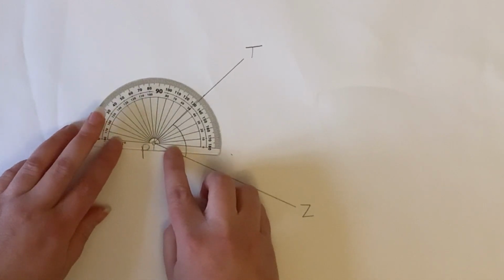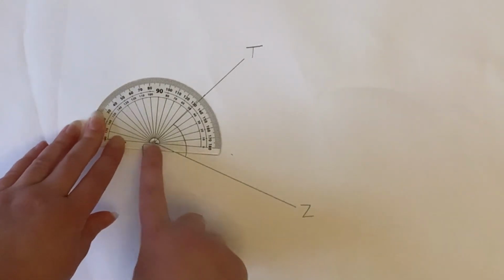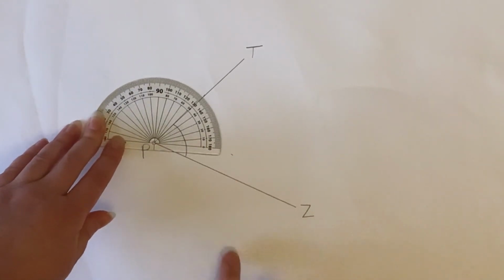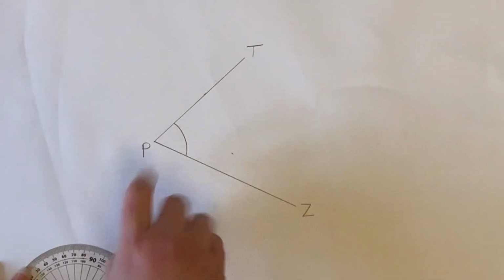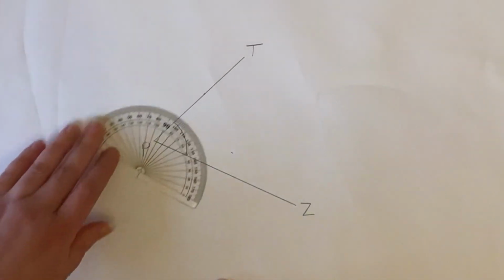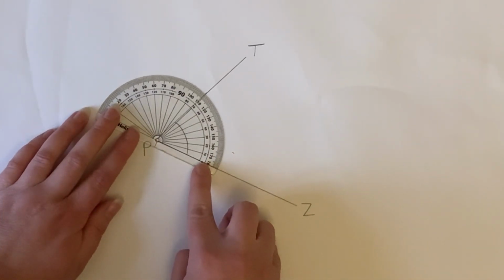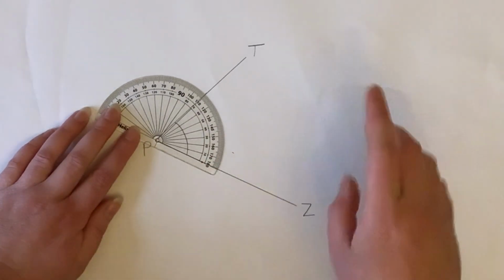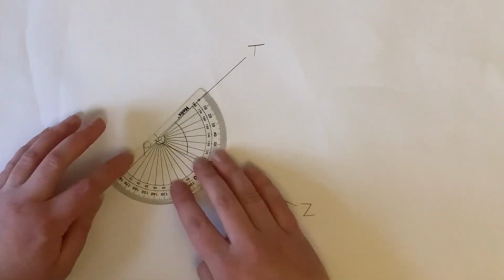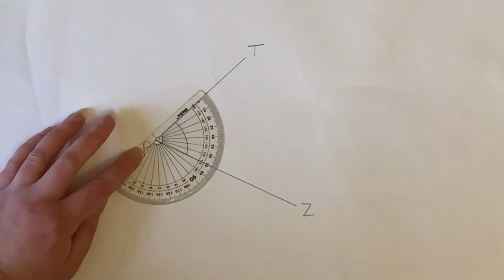So I've lined it up with my vertex, but this isn't useful for me at the moment because I haven't aligned my baseline. My baseline needs to go along the edge of one of the lines. It doesn't matter which one. I could line it up so my centre point is on my vertex and my baseline is here, or I could turn it this way and put my centre point and my baseline along this line.